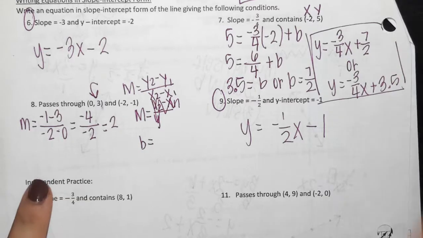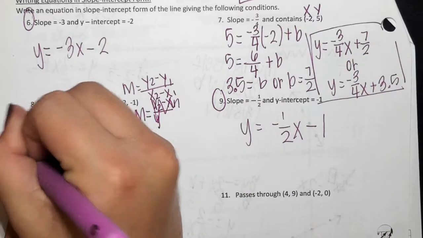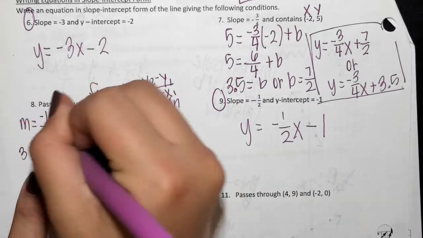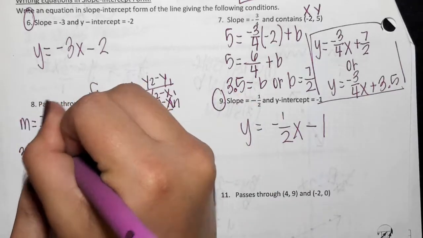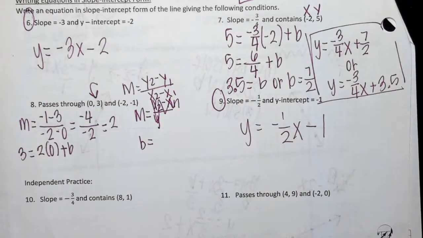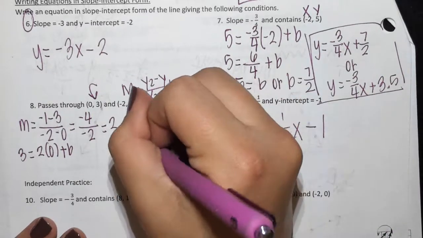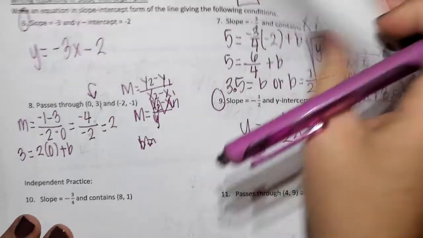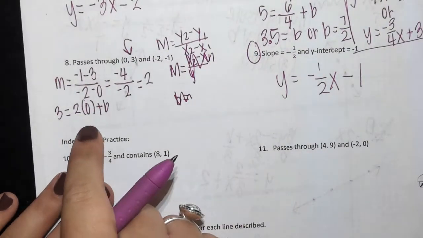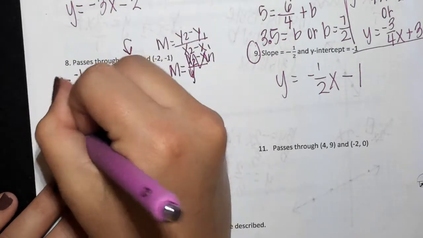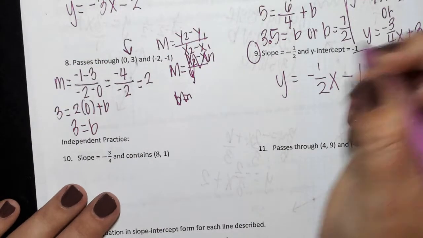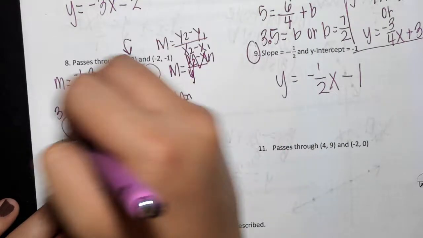Okay? So, y is 3. Your slope is 2. X is 0 plus b. So guess what b is? Well, 2 times 0 is 0. So you get 3 equals b. So now plug it in. You have your slope and your b.